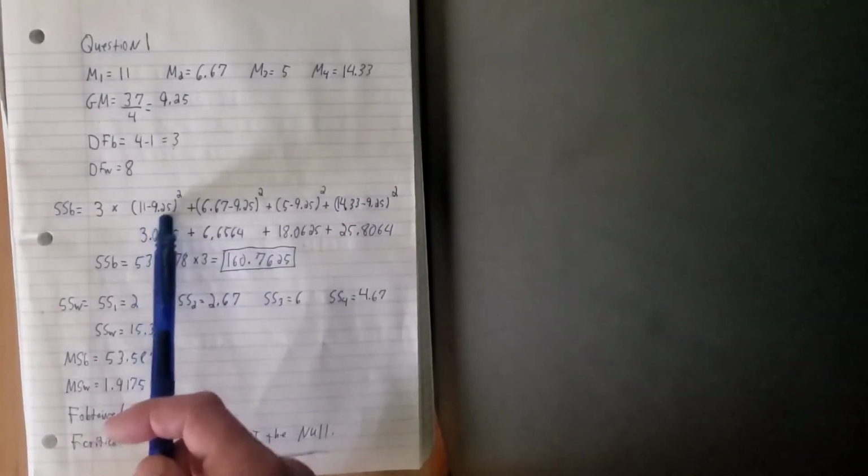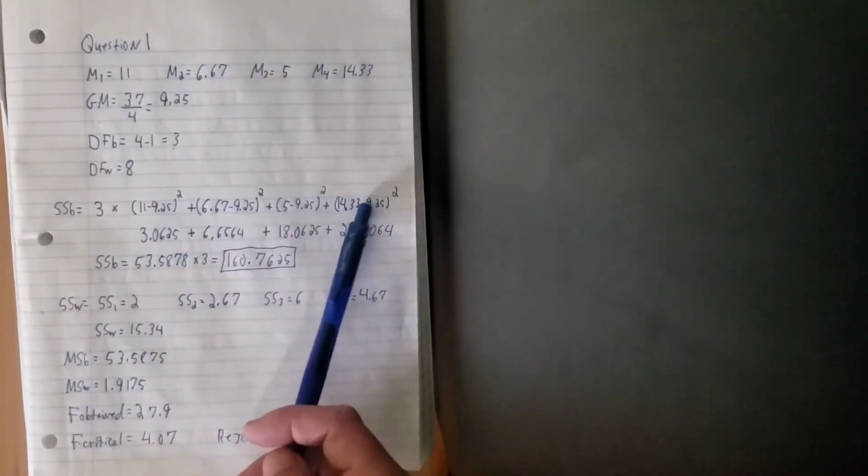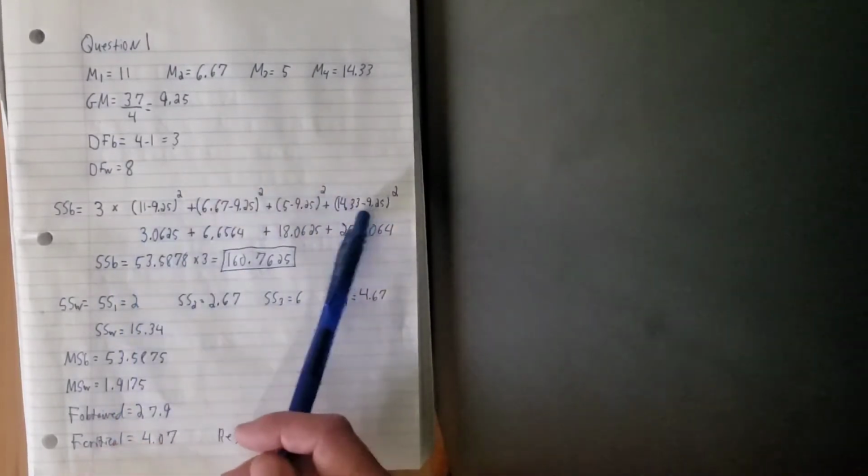So in this case, first mean is 11, so 11 minus 9.25 squared is 3.0625. 6.67 minus 9.25 squared is 6.6564. Third group, fourth group. All right, you have the 4 deviation scores. You add these scores up, and that will give you 53.5878. Now you have to do that multiplication by 3 at the end of that.